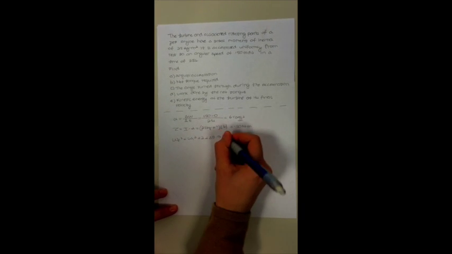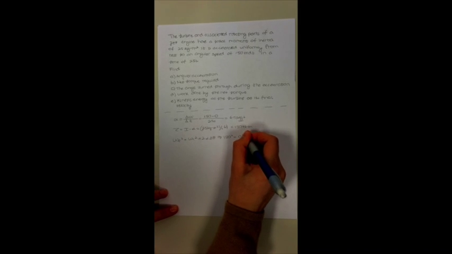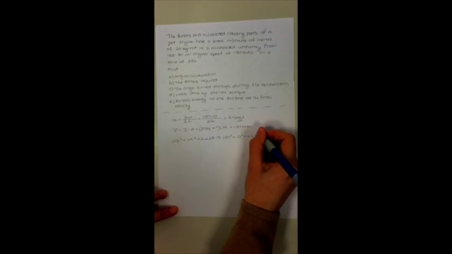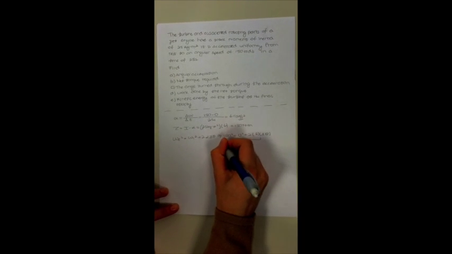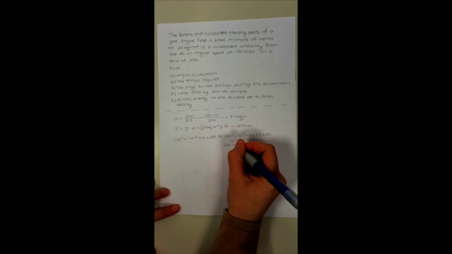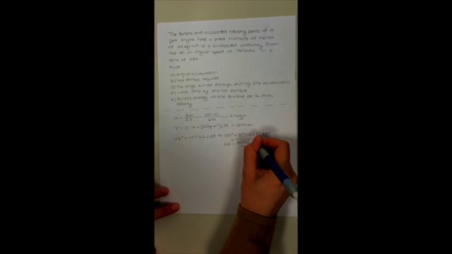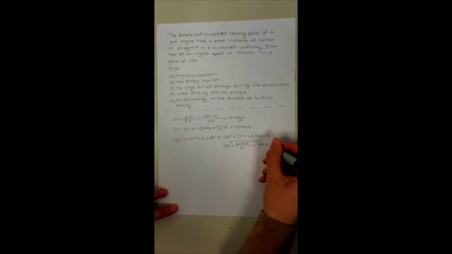In this problem, that would be 150 squared equals 0 squared plus 2 times 6 times delta theta. From this we could find delta theta by dividing 22,500 by 12, which would give us 1,875 radians.